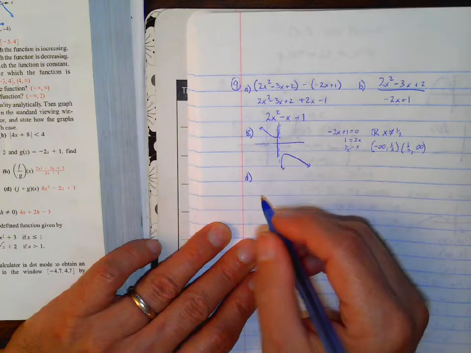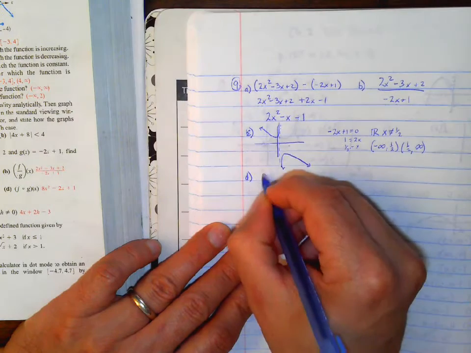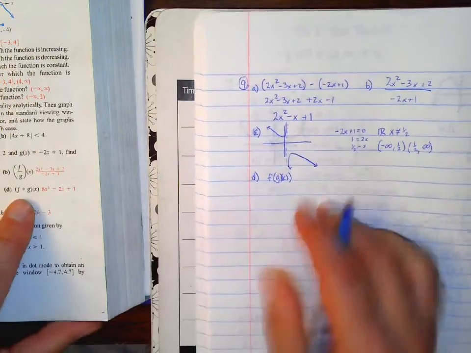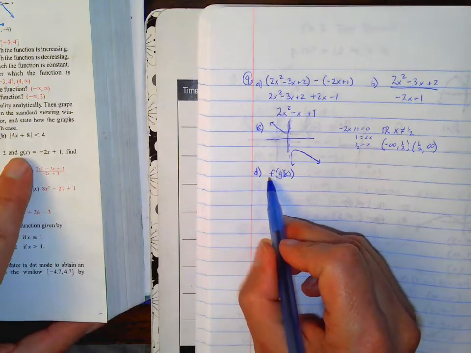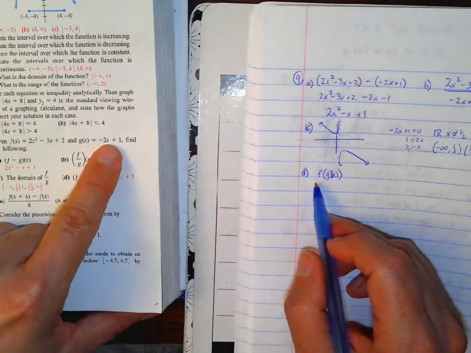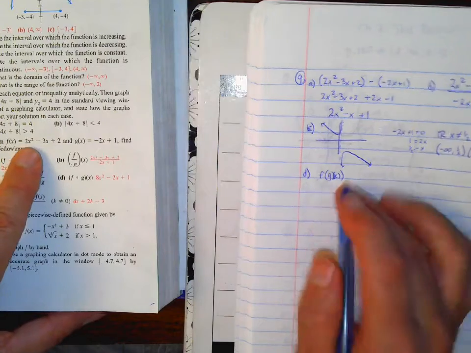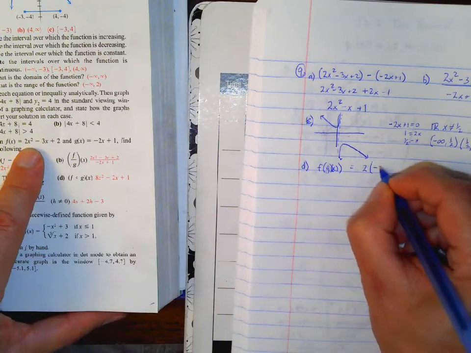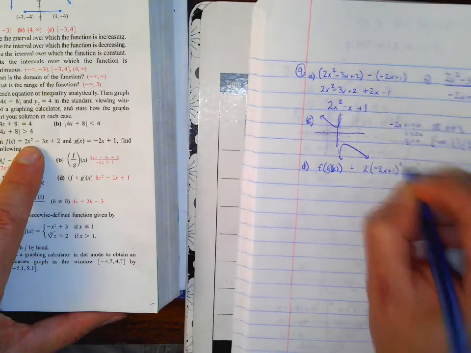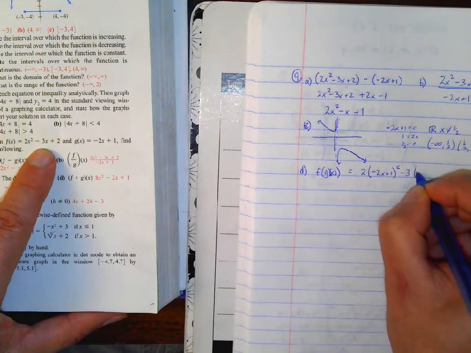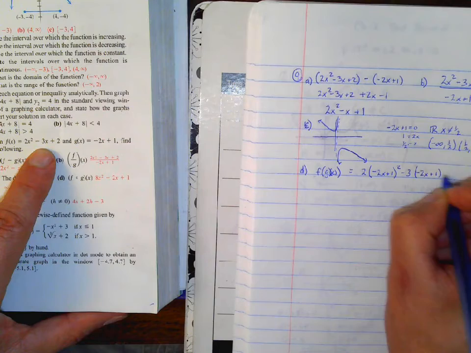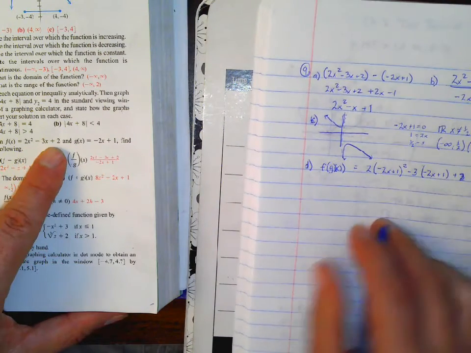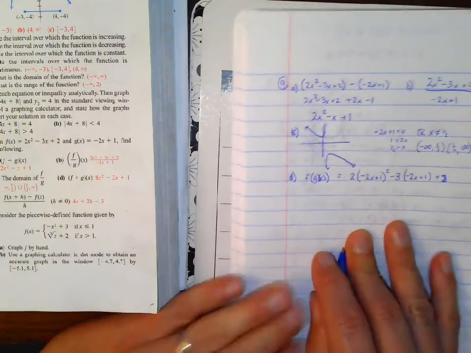Okay, D, we're finding f of g of x. So we're taking the g function and plugging it into the f function. So if we look over here, taking this g function, going to plug it into that f function there. So we have 2, plugging in the g function here, minus 3, plugging in the g function, whoops, plus 2 in the end. Okay, so we want to evaluate this now.